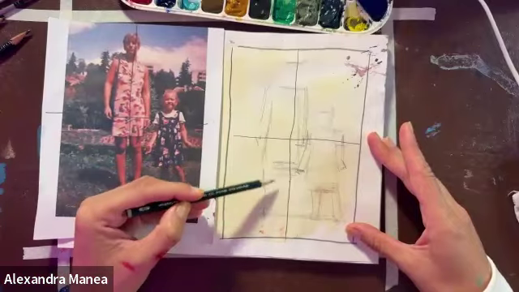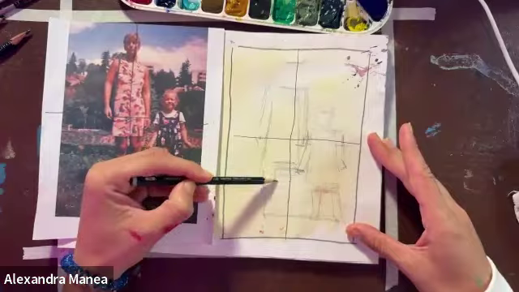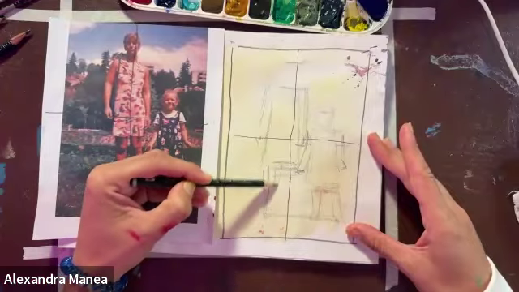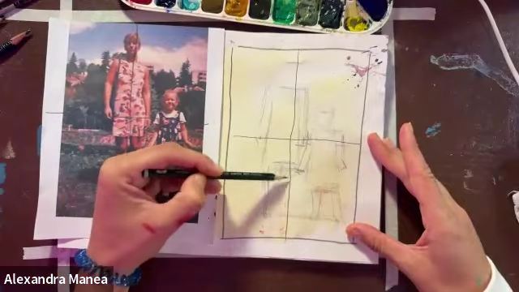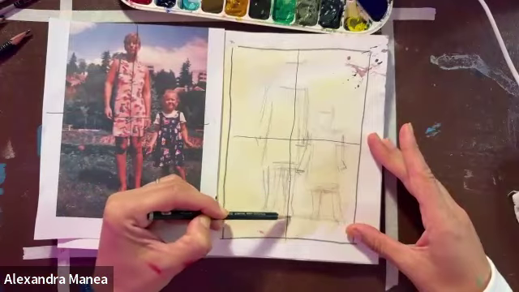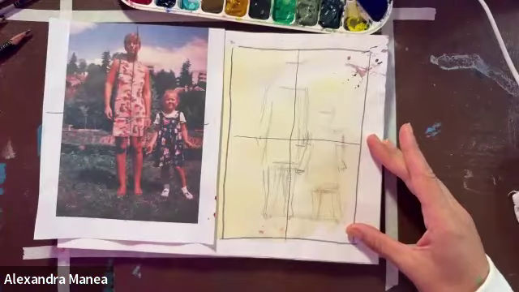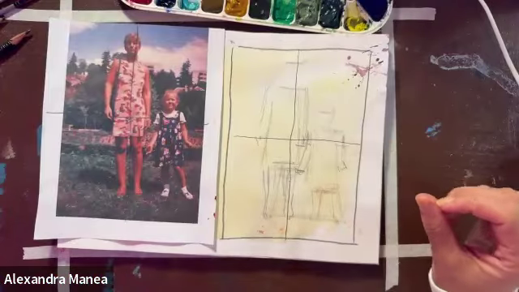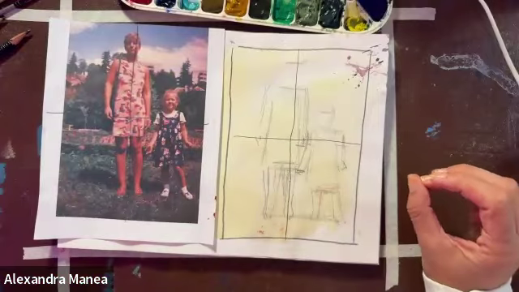There you go. Feet. Maybe the foot should be here. There you go.